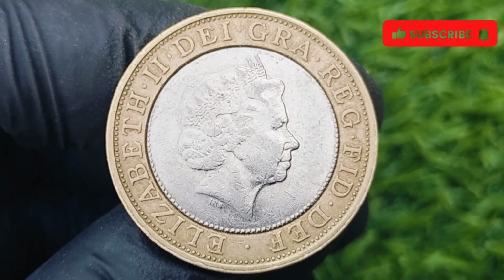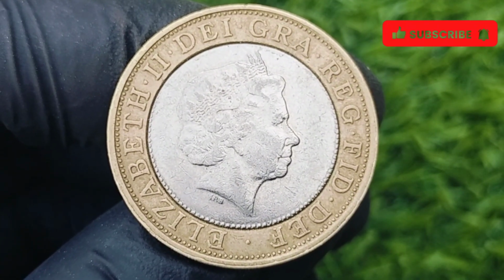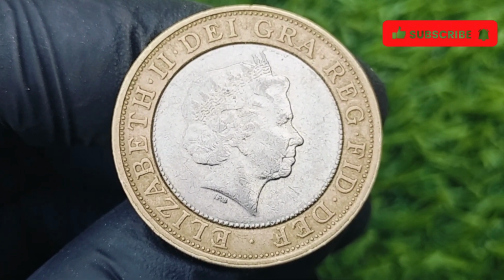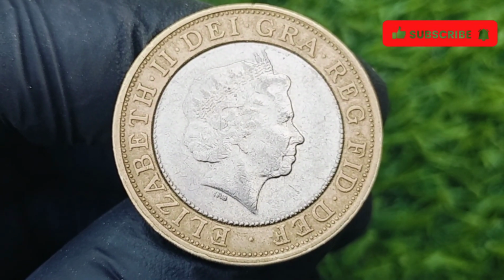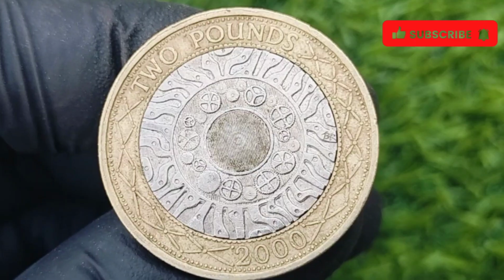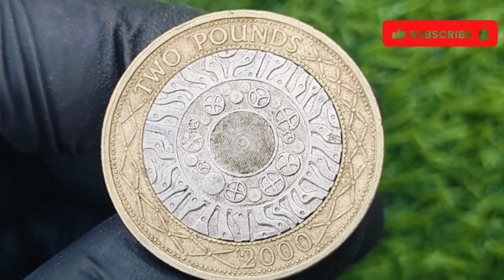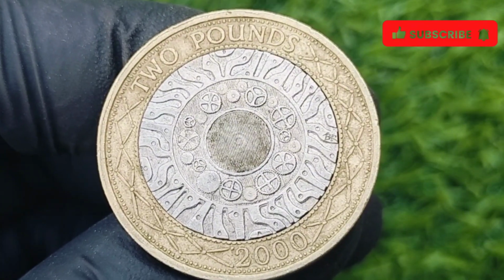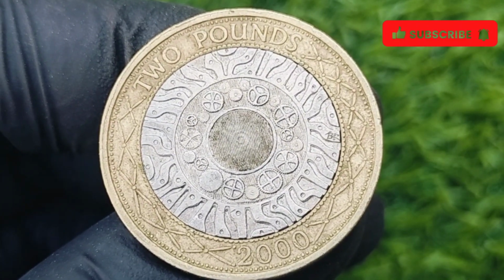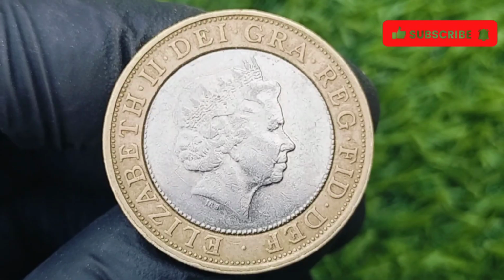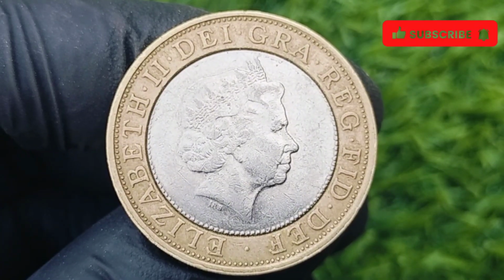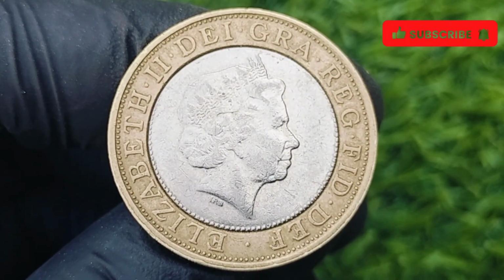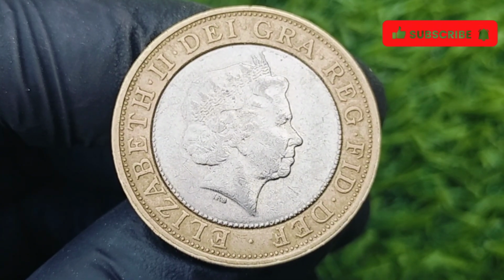Denomination: £2 sterling. Year of issue: 2000. Coin type: bimetallic circulation coin, standard, not a special commemorative variant. Composition: outer ring, nickel brass, approximately 76% Cu, 20% Zn, 4% Ni. Inner core center, cupronickel, approximately 75% Cu, 25% Ni. Mass: 12 grams. Diameter: 28.4 millimeters. Thickness: 2.5 millimeters. Shape: round, with milled edge and incuse lettering on edge.